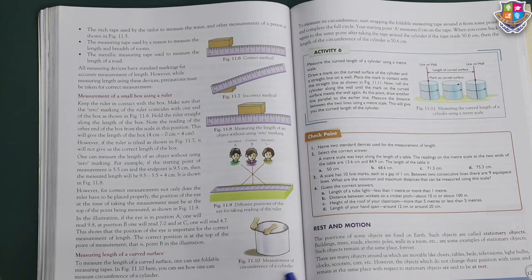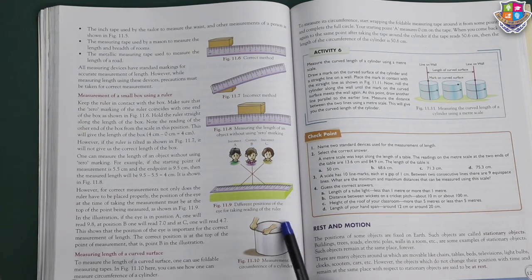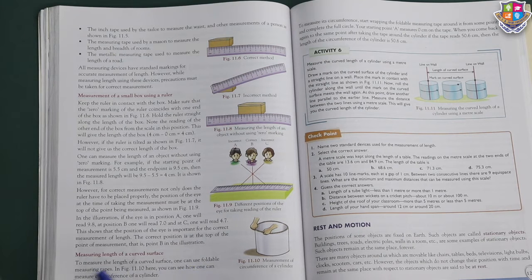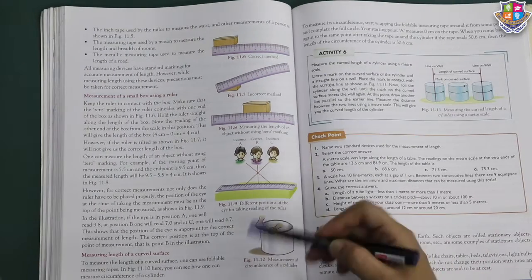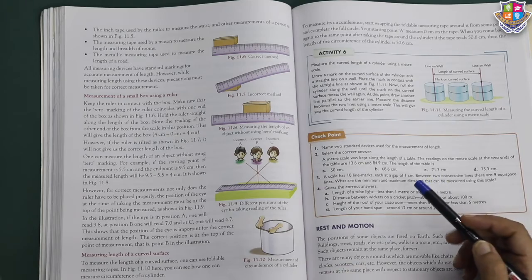Measurement of circumference of the cylinder. Now what do you understand by circumference? Have you done circle? Circumference is the outer boundary of a circle, isn't it? To measure the length of a curved surface, one can use a foldable measuring tape, which tailors use, that you can take, isn't it? That's why they can measure the size of your tummy, isn't it?